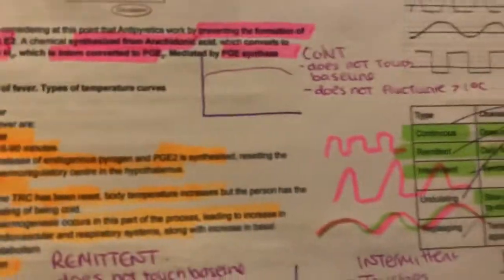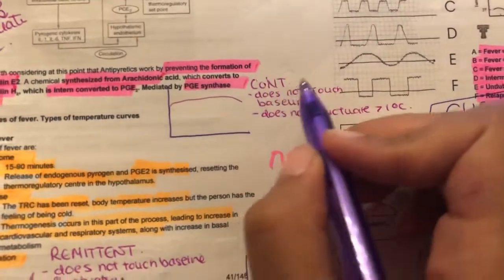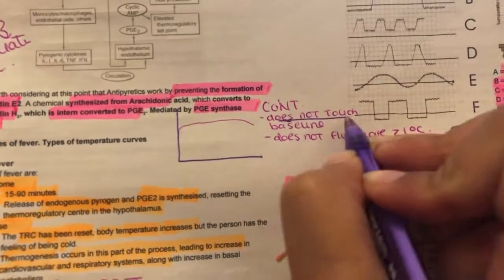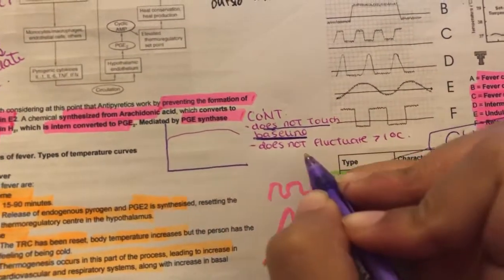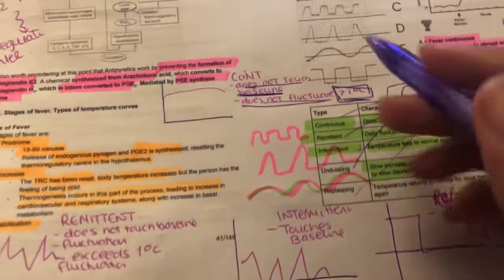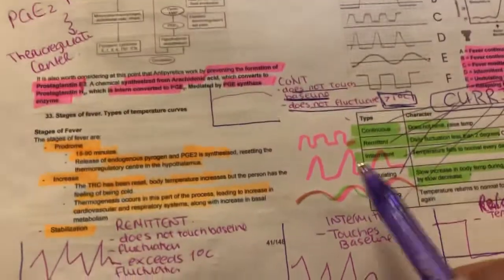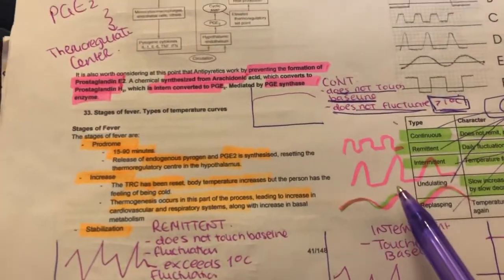Now the continuous fever, let's start with that. It kind of looks like a flat curve, flat line, and that's because what's important in the continuous fever is it does not touch the baseline, and it does not fluctuate more than 1 degree Celsius. So that's important in continuous fever.